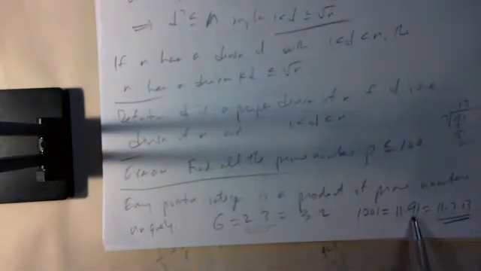Let's see. 91, it's not divisible by 2 or 3 or 5. Let's see, 7 into 91 goes 13 times. Right. It's actually 11 times 7 times 13. That's the prime factorization. 91 actually factors into 7 times 13. So when you factor, this is a correct statement: 1001 is 11 times 91, but 91 is not a prime. 91 is a product of 2 primes, 7 and 13. But this is the factorization of 1001.